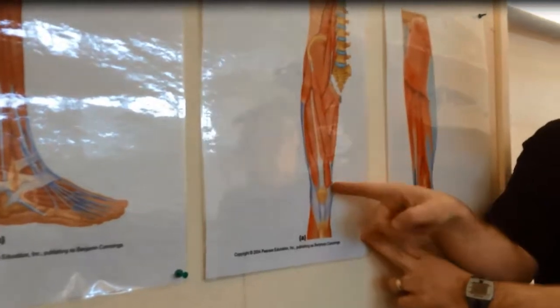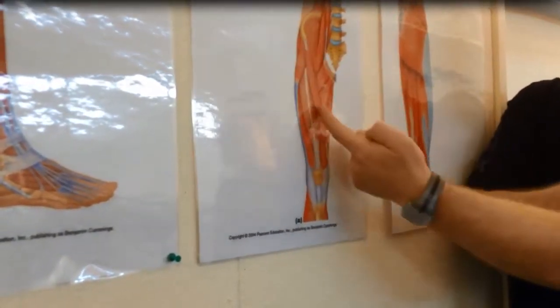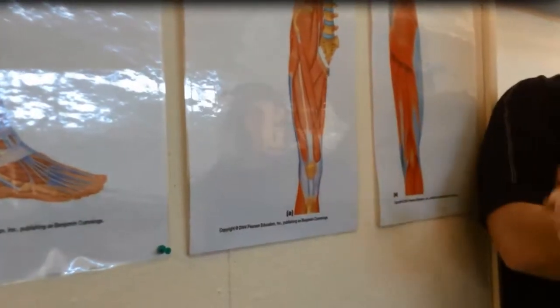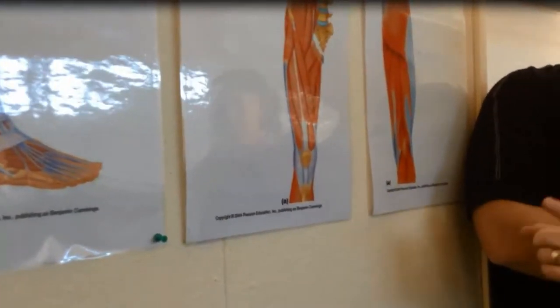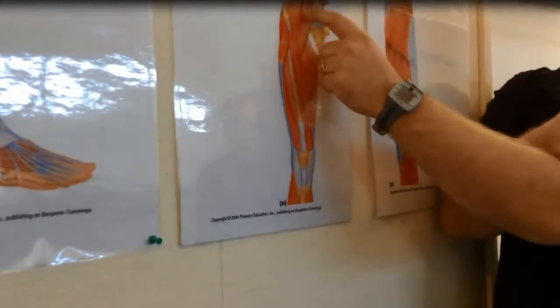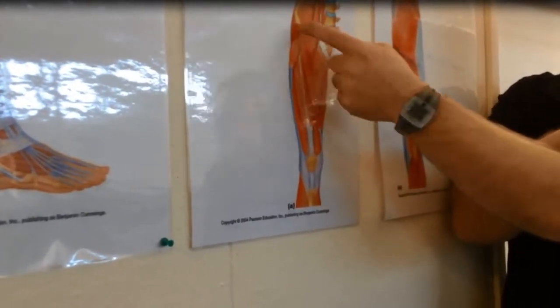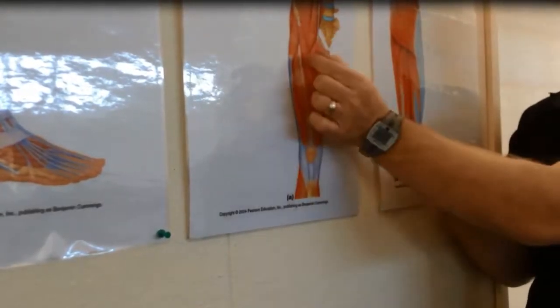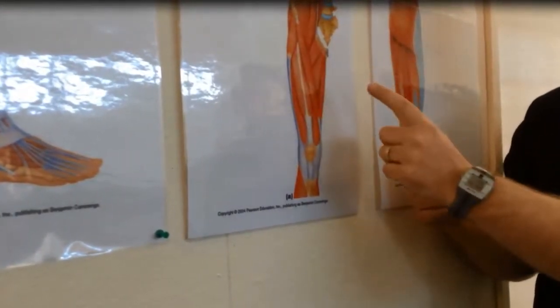Sartorius. So we see Sartorius would also cross the hip, so to do hip flexion. But what's the prime mover for hip flexion? Iliopsoas. Good. And why is iliopsoas the prime mover for hip flexion and not Sartorius? Because it's the bigger muscle. Good. Sartorius is like a thin, weeny one.